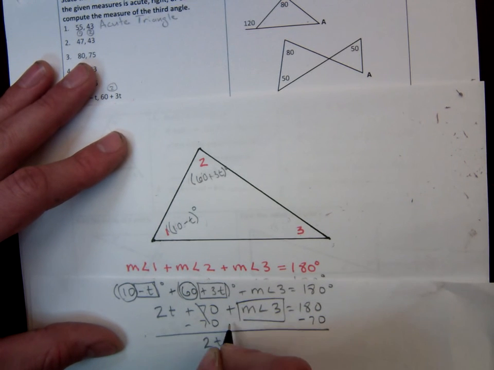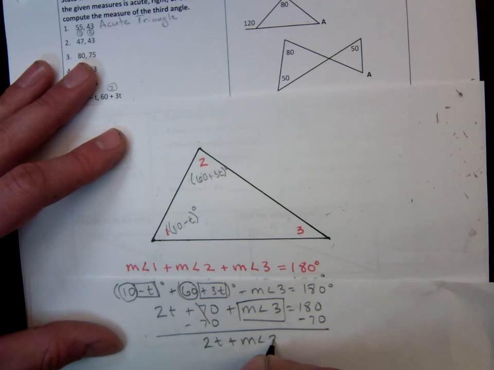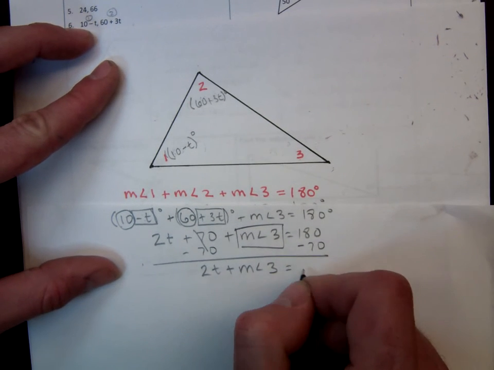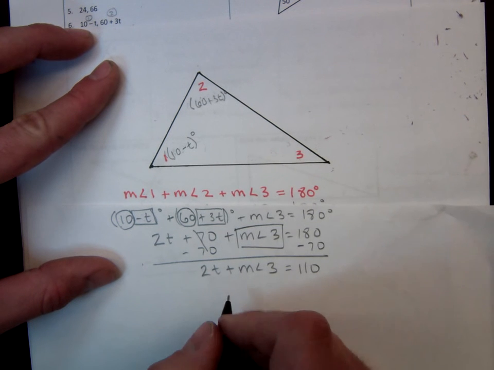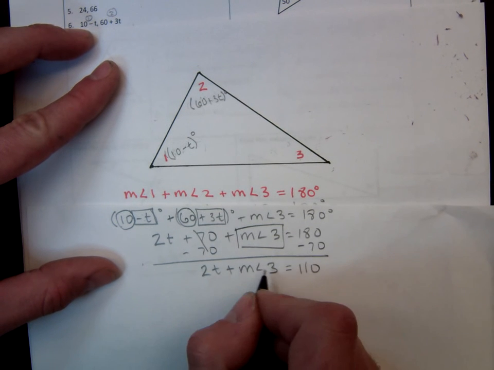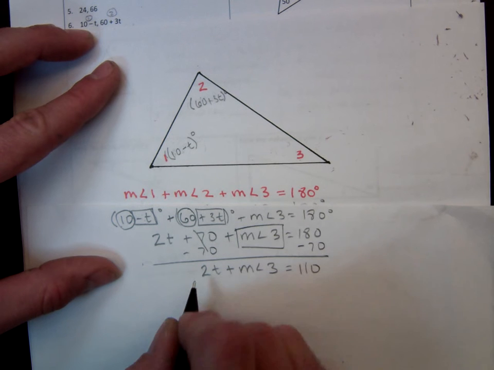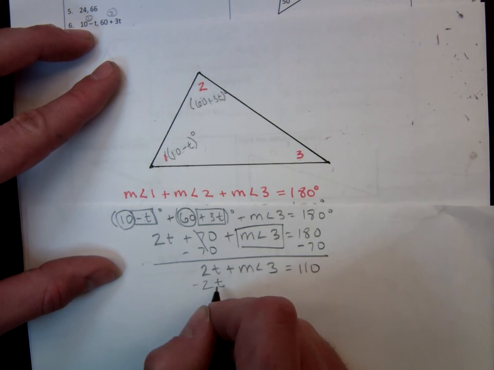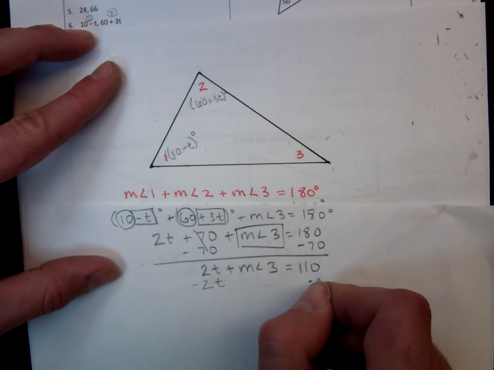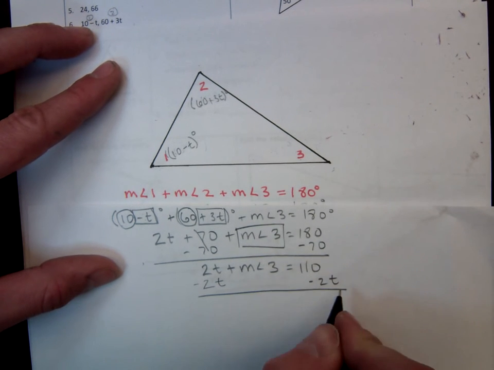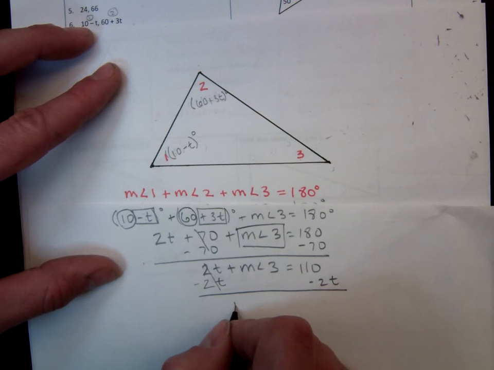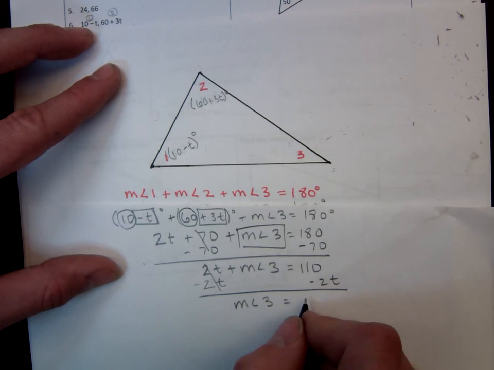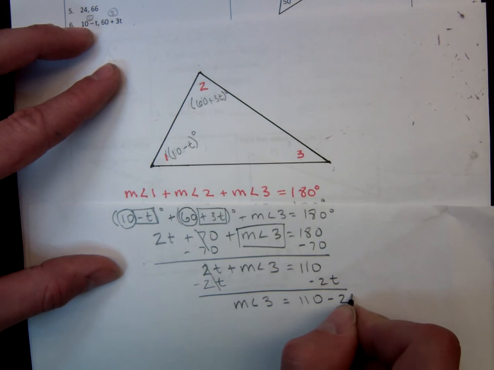Take it one step at a time, plus the measure of angle 3 is equal to 110. Okay. Now, I'm not going to divide here. I want to get this 2t all over to the side. And I know some of you were thinking I was going to divide. So all I want to do is cancel the 2t. I'm going to subtract 2t from both sides. I don't have any like terms over here. So all I do is write the measure of angle 3 is equal to 110 minus 2t.